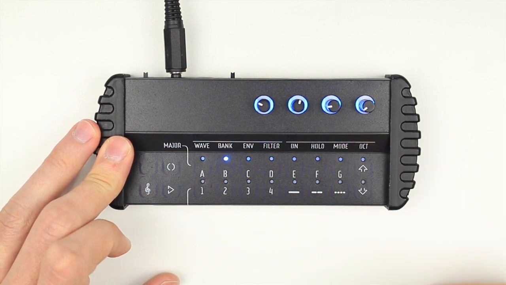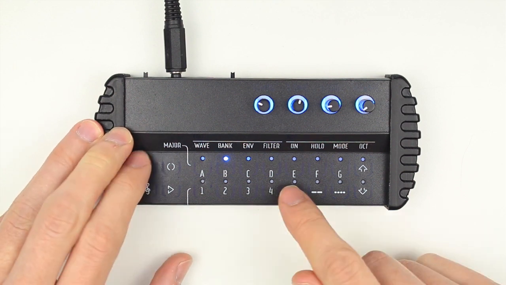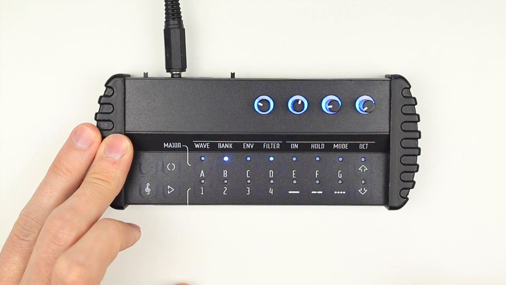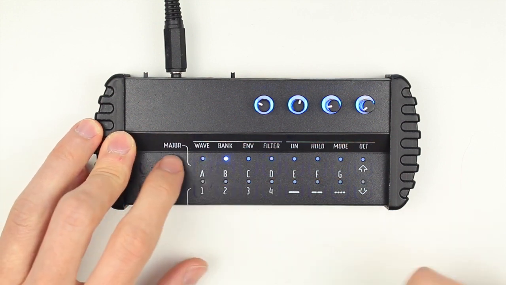Now I can change some automation on this as well. Just tweak the filter setting, play, press record.